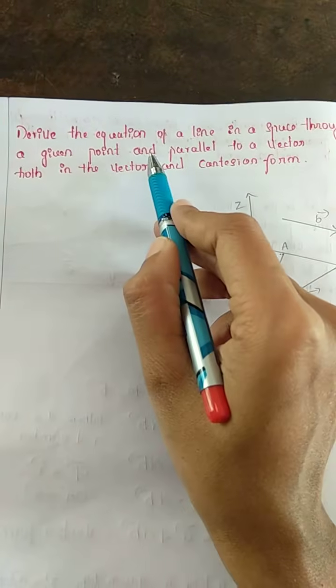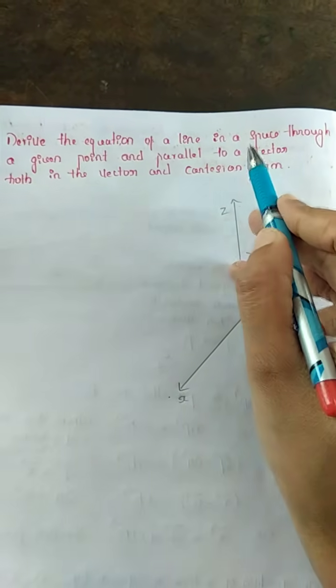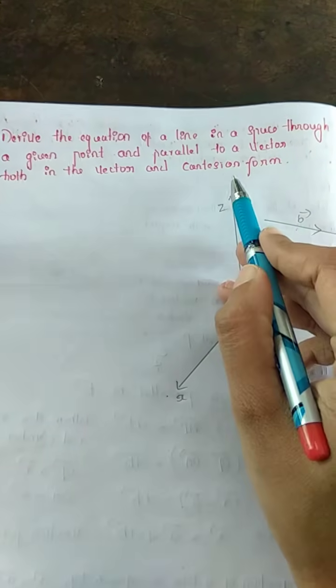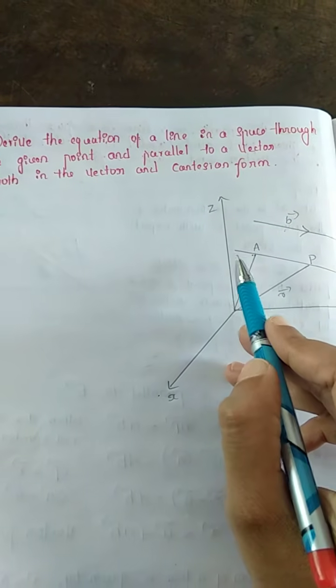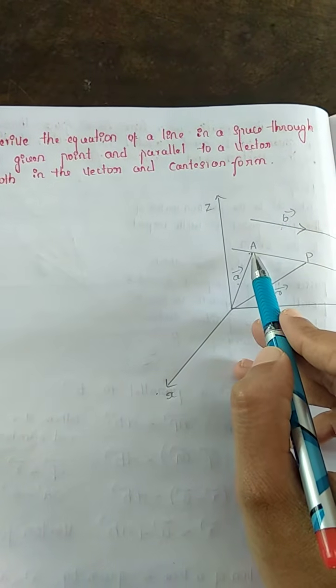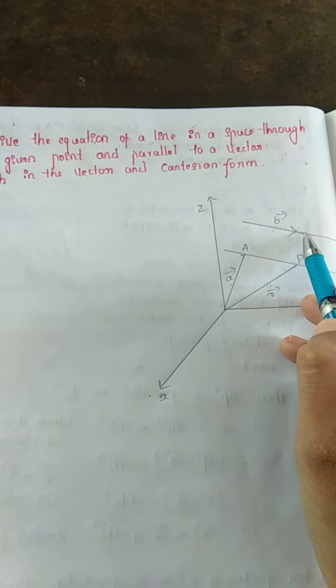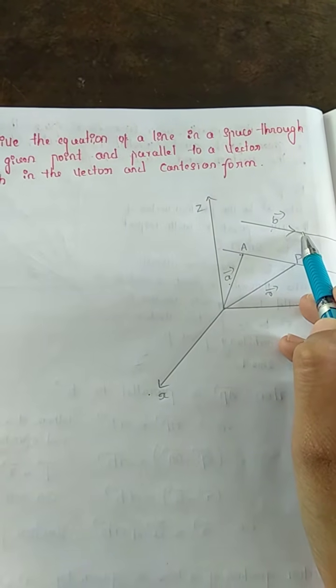Derive the equation of a line in space through a given point and parallel to a vector, both in the vector and Cartesian form. So consider a point A as a given point and vector B is the parallel vector.